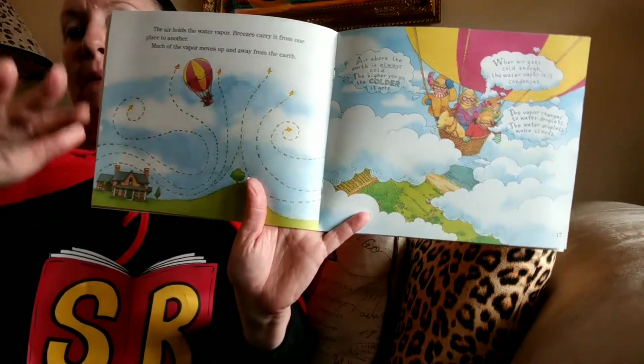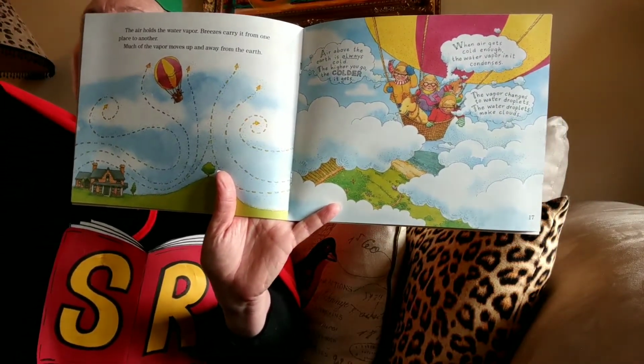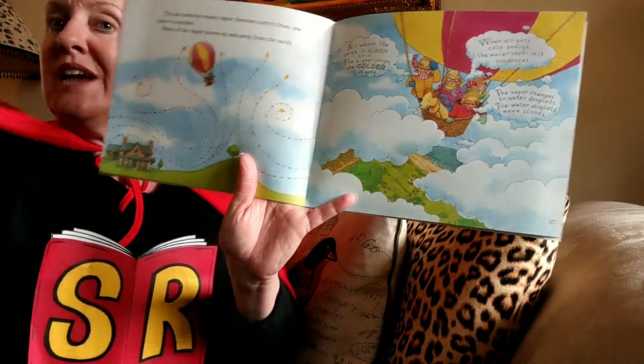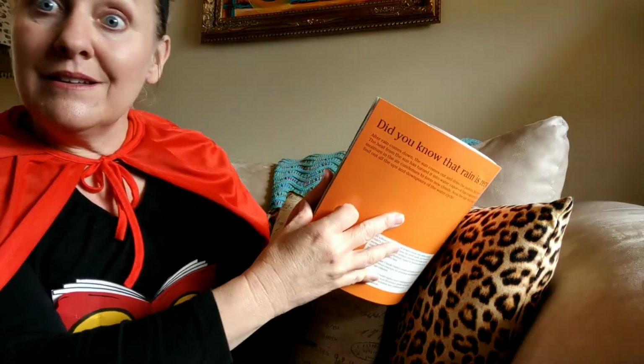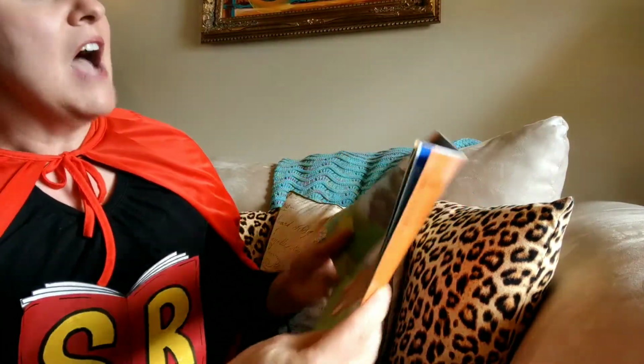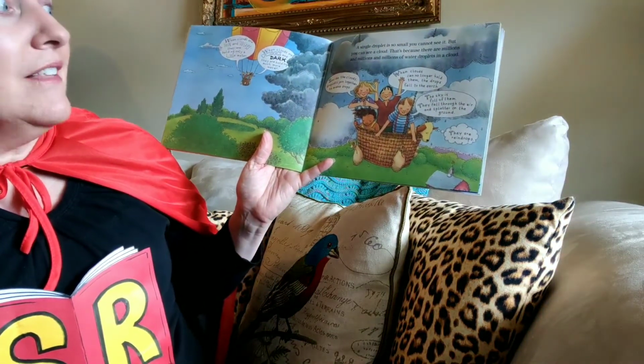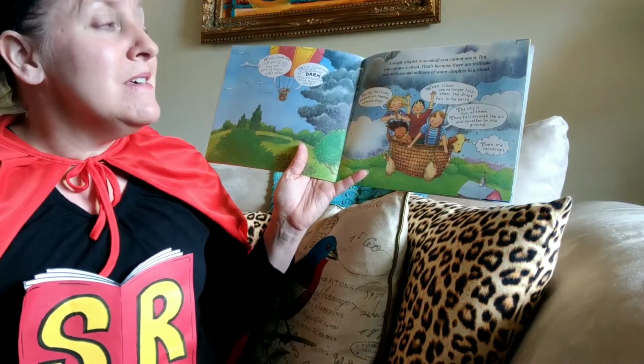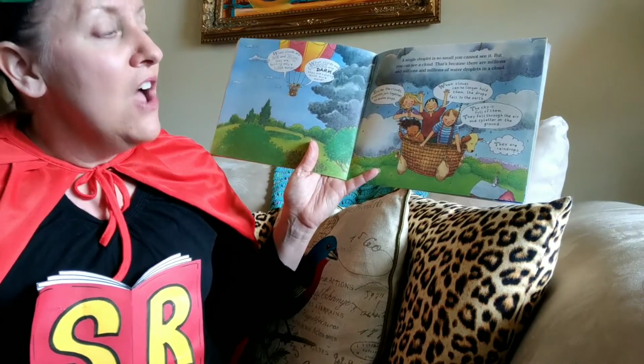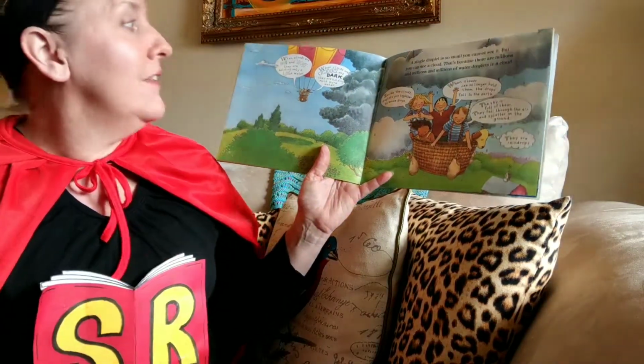So the water evaporates, it goes high into the sky where it's cold, and then it forms tiny little droplets, and that's the cloud that you see. A single droplet is so small that you cannot see it, but you can see a cloud. That's because there are millions and millions and millions of water droplets in one single cloud.